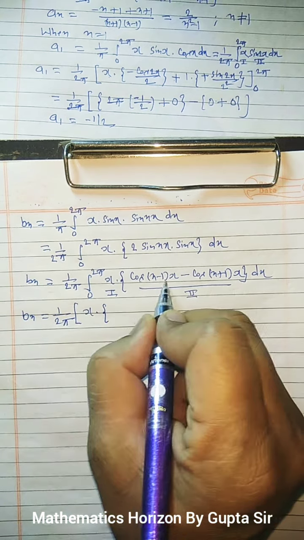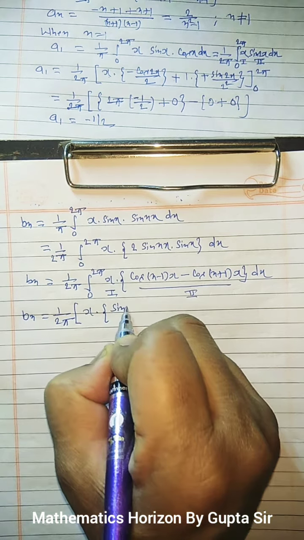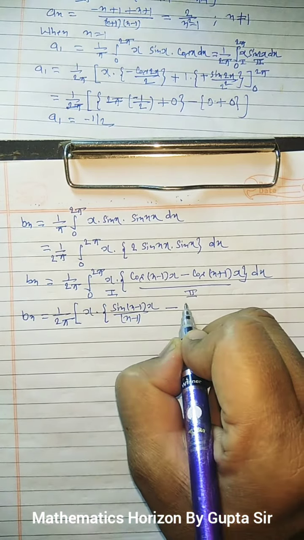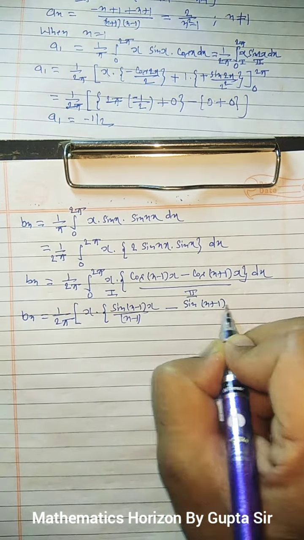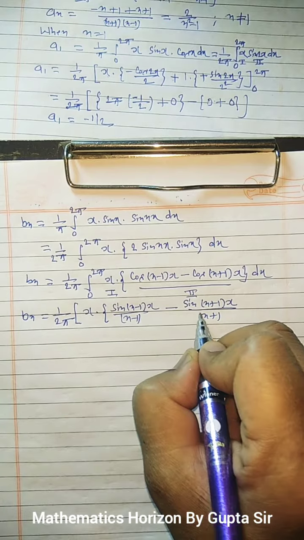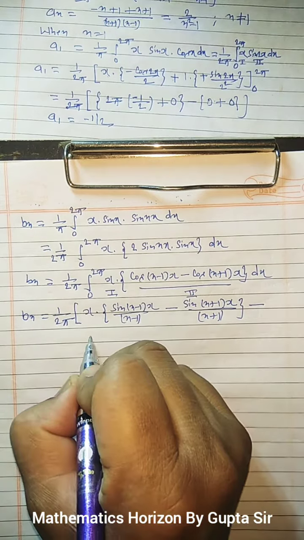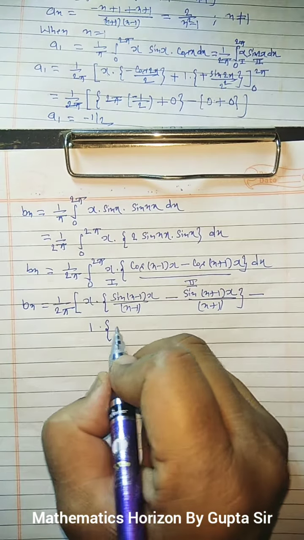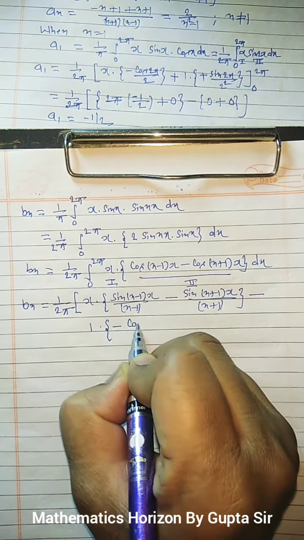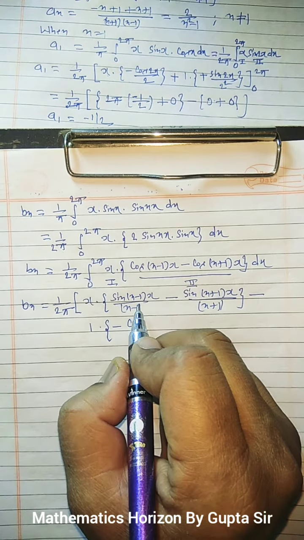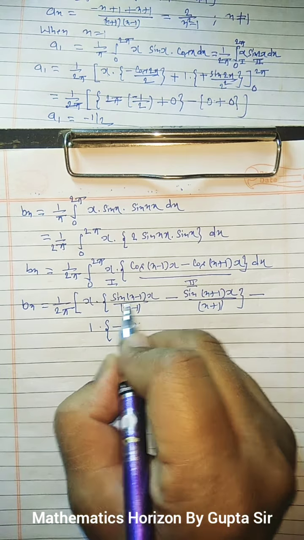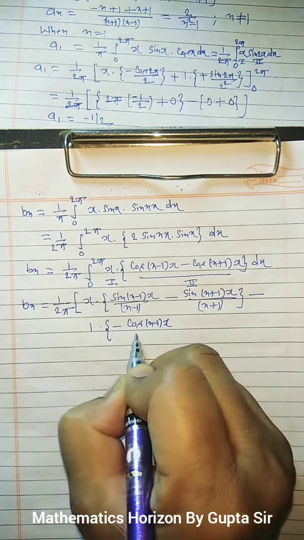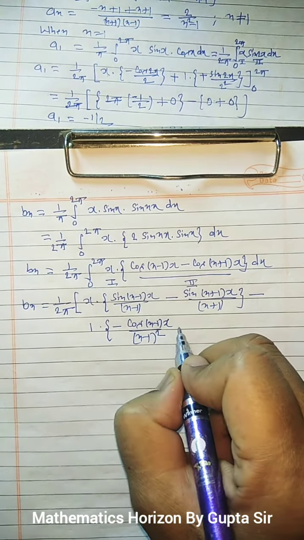It is integration of cos n minus 1 x is sin n minus 1 x upon n minus 1, minus sin n plus 1 x upon n plus 1, minus differentiation of first, differentiation of x is 1, and integration of this cos minus sin: integration of sin x is minus cos x, and integration of sin n minus 1 is minus cos n minus 1 x upon n minus 1, that is cos n minus 1 x upon n minus 1 whole square.